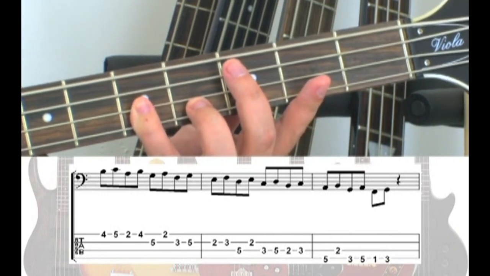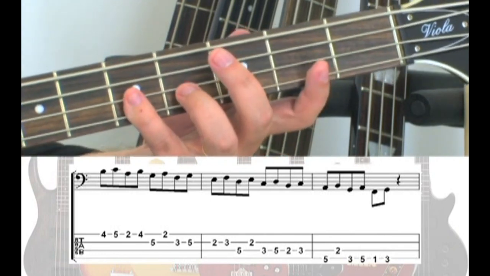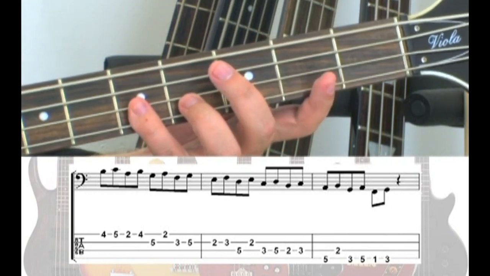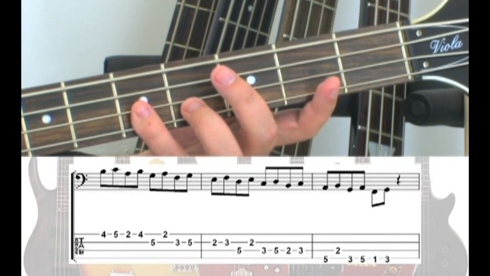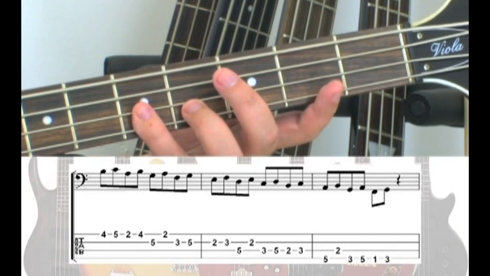This application is written in 4/4 timing using 8th notes. An 8th note receives half a beat. The count is 1 and 2 and 3 and 4 and, played at 120.